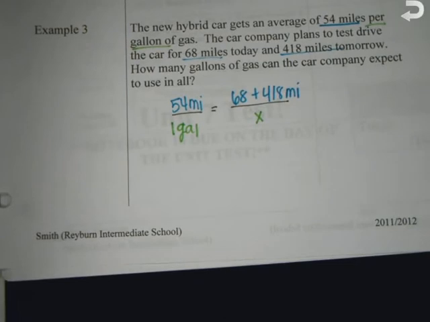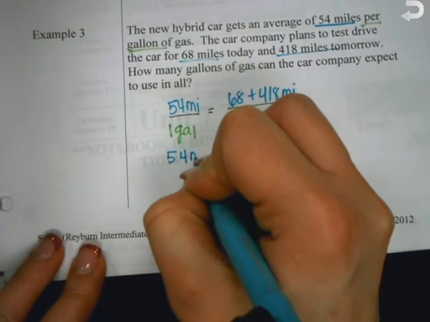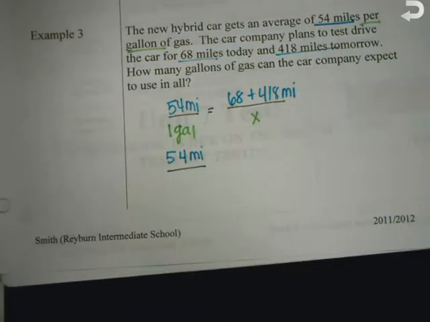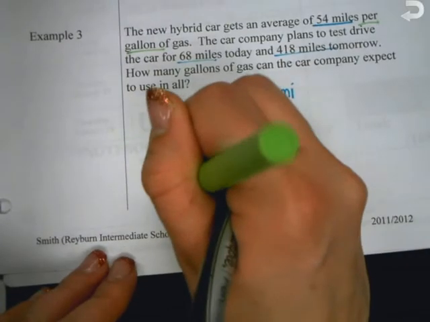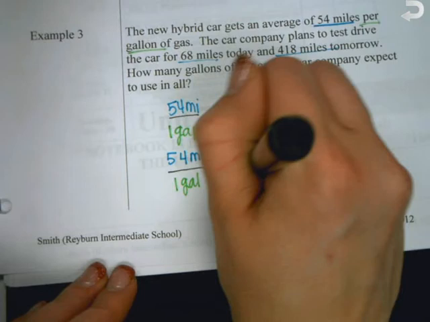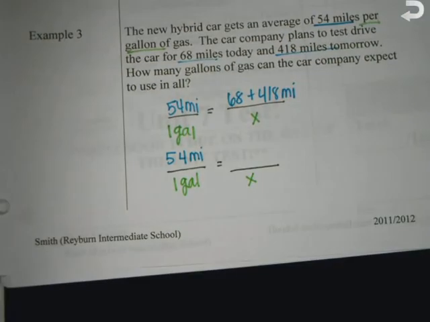So this is going to be 54 miles over 1 gallon equals, what is 68 plus 418?